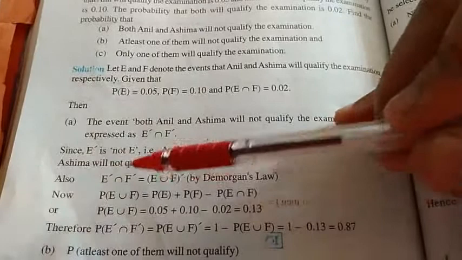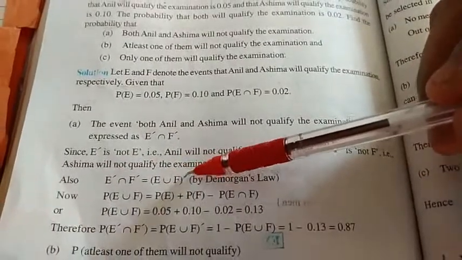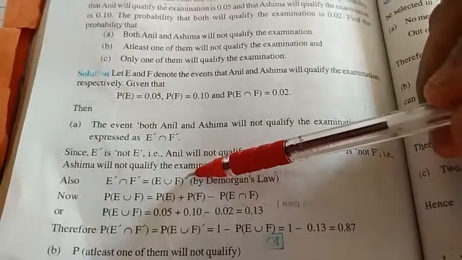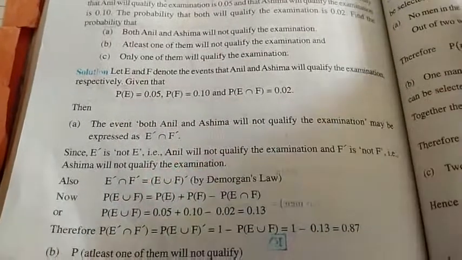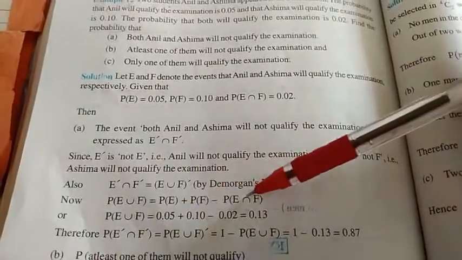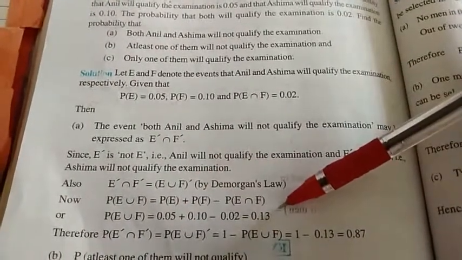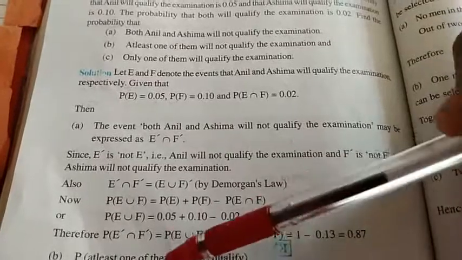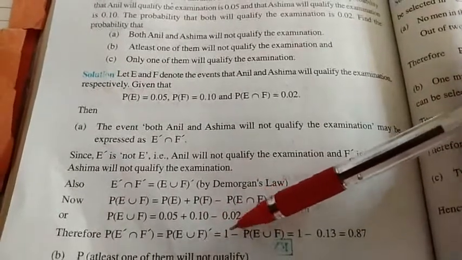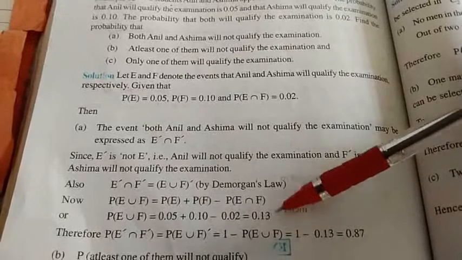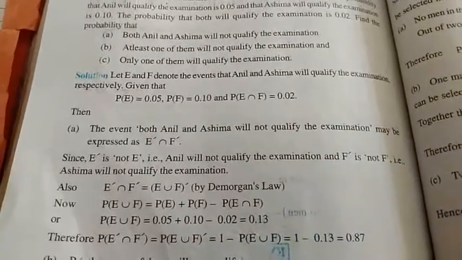E dash intersection F dash is nothing but E union F the whole dash. Right? So what is the probability of E union F? P of E plus P of F minus P of E intersection F. So we will get the probability of E union F. Right? So the probability of E union F the whole dash is 1 minus the probability of E union F. So if you substitute, you can get the answer.